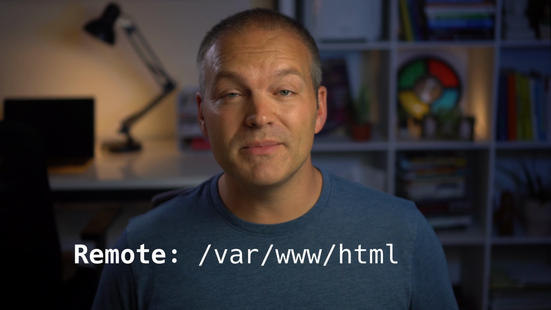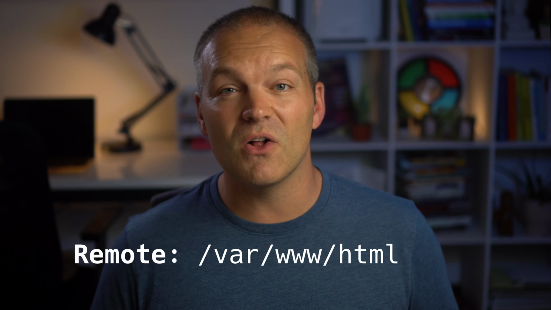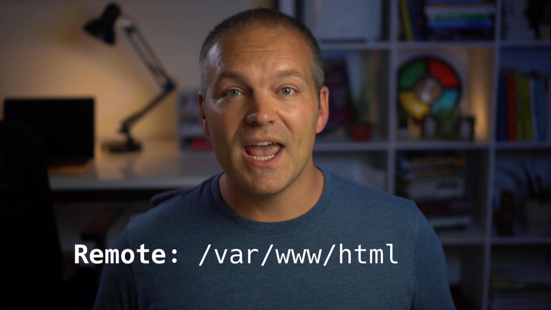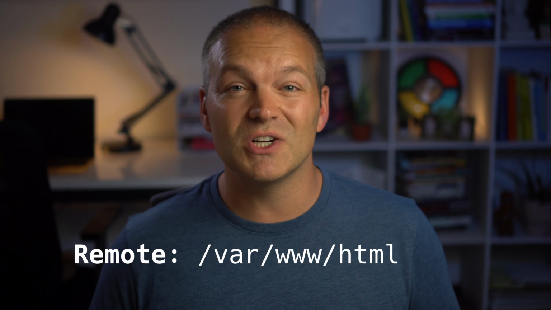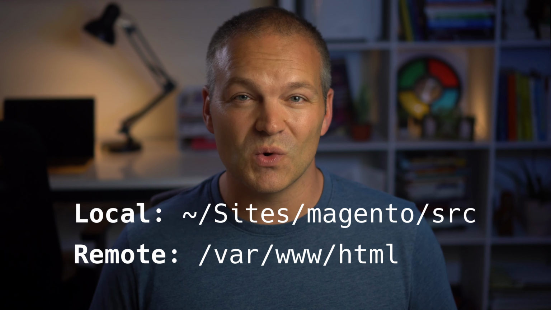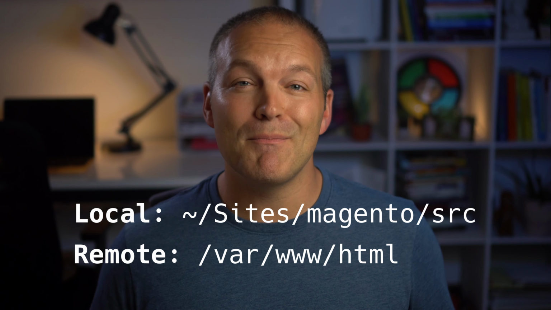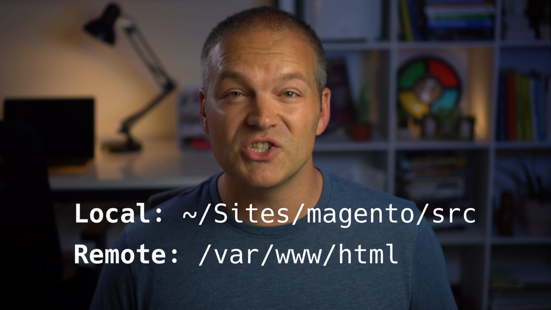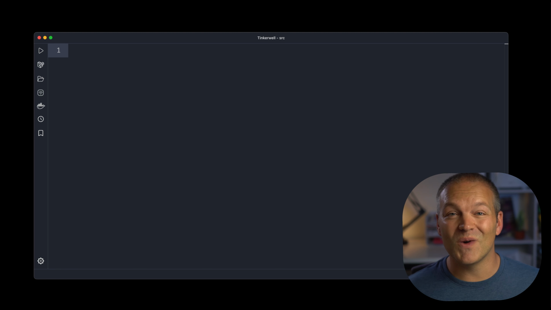/var/www/html is in fact the location of the Magento install within the Docker container, and this is the directory that is sort of mapped to the local project directory at sites/magento/source. It's important that both of these locations map back to a matching root directory of the Magento source code. If they don't, things just won't work. Finally, click Close, and we are ready to go.